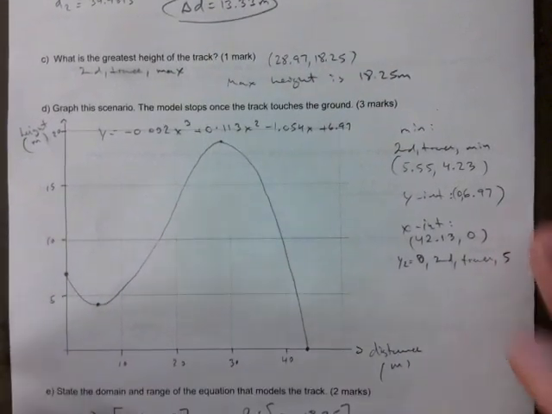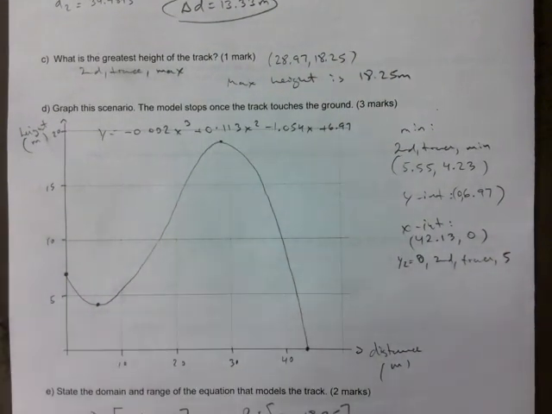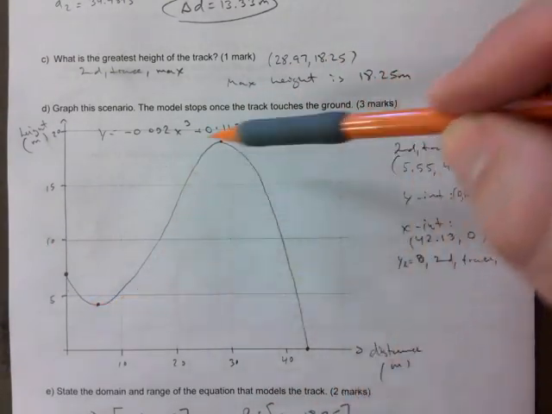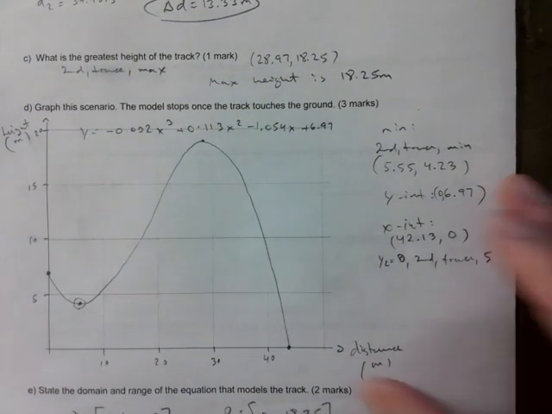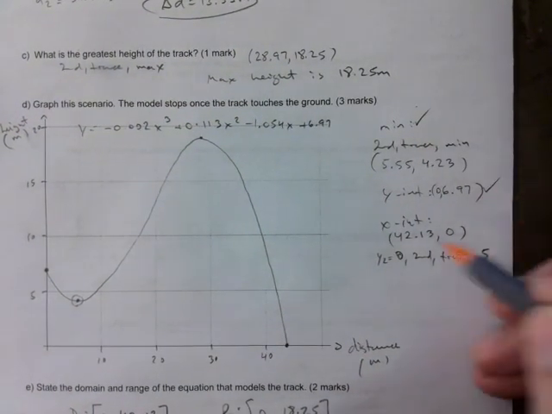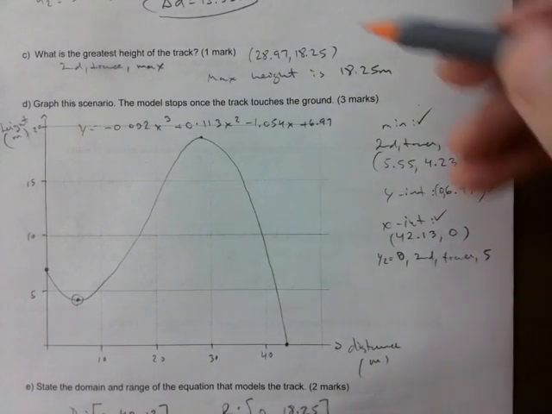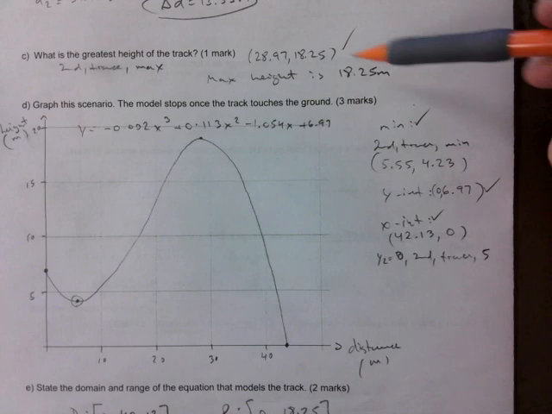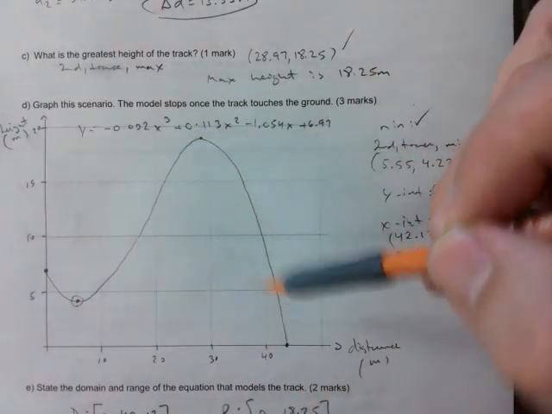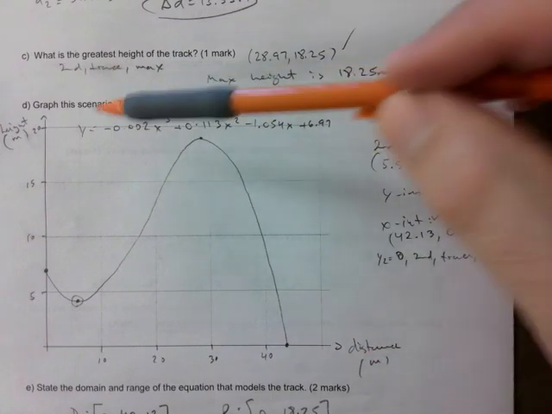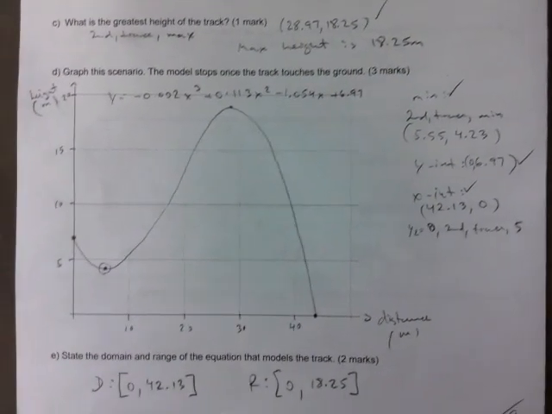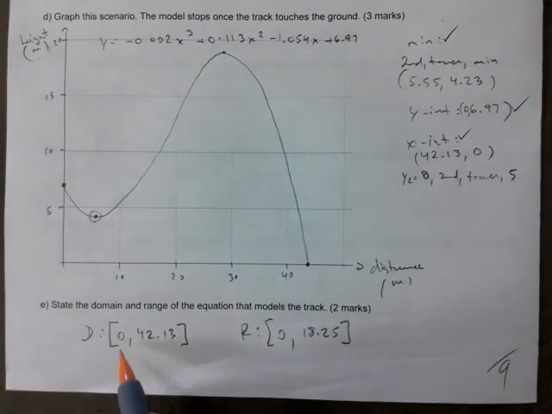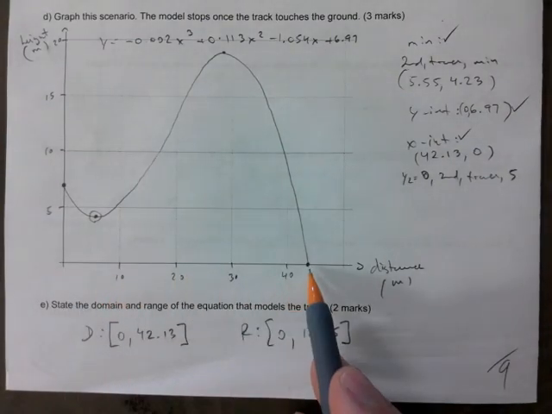Then graph it. When you're graphing it, you want to use a combination. You want to look at what's on your calculator, and if a point isn't given, you want to find it. So I did find my min, my y-intercept, my x-intercept, and the max is already over here. I'm making sure all those important points show up, okay? So you have height, you have distance, equation, perfect shape, and there you go. 3 marks for that.